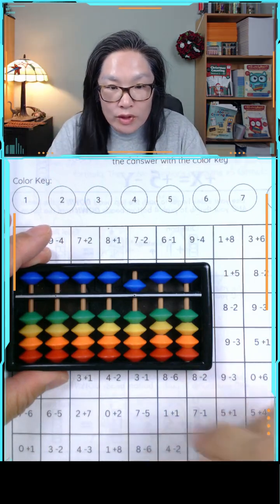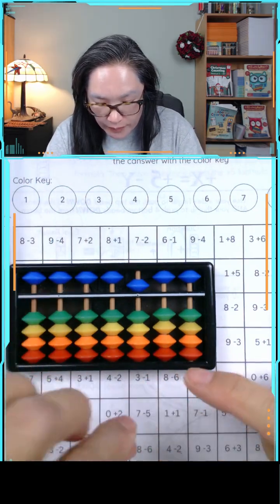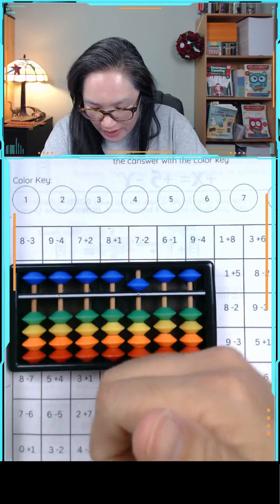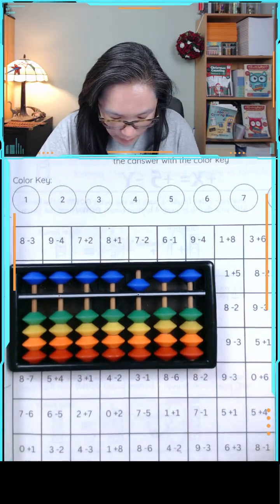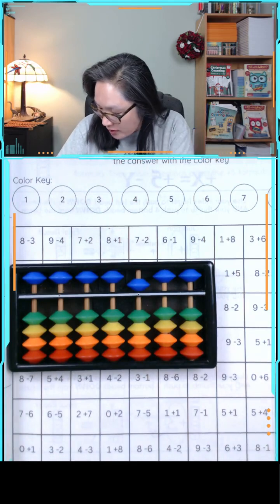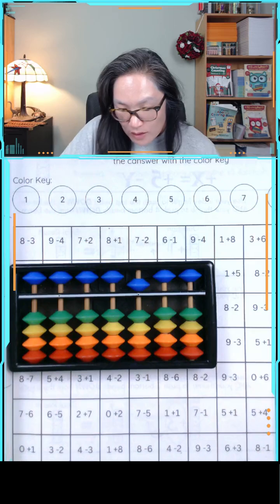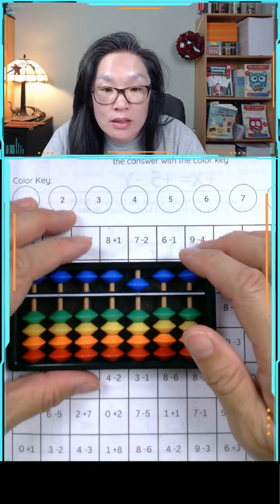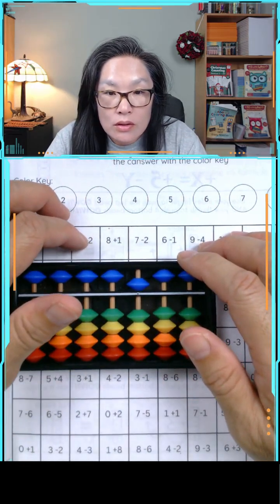Yeah. So when we're looking, you want to make sure you move the beads. The questions are super easy, but it's meant for you to move the beads. You're just gonna have to kind of go through the motions to get your brain practicing what it would look like on the abacus.